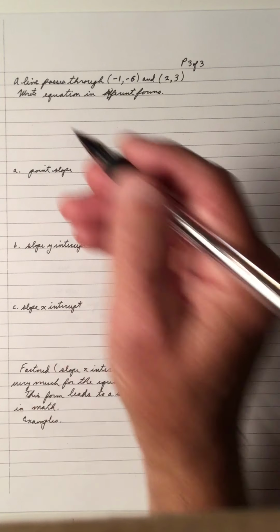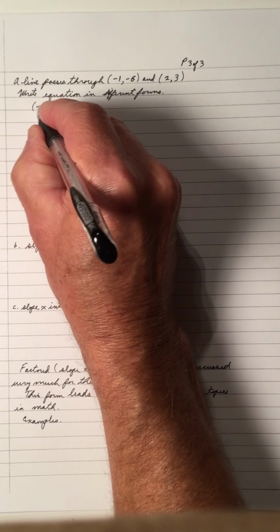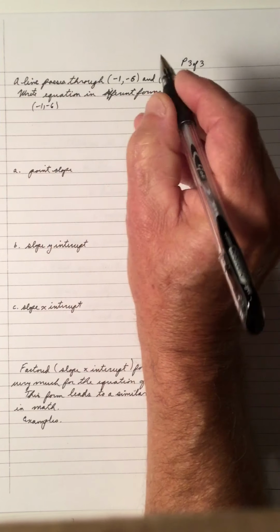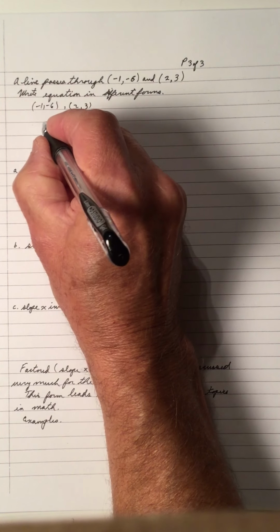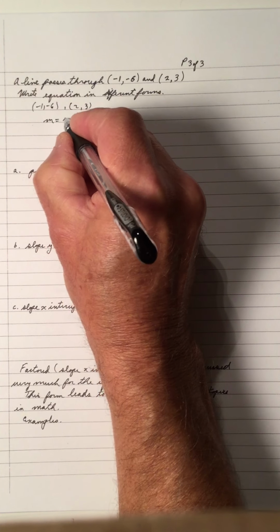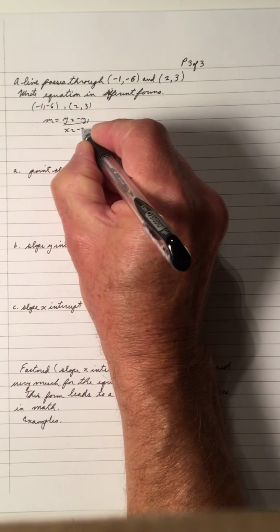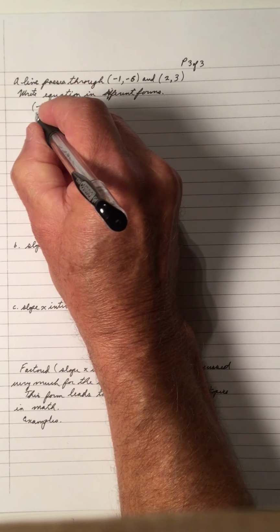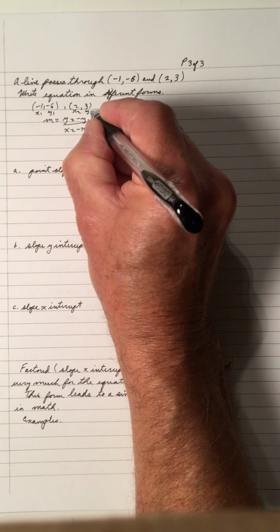So one of the first things you need is a slope. So if I write down the 2 points here again, and I need a slope, the slope formula is y2 minus y1 over x2 minus x1. I mark this one as x1, y1, x2, y2.